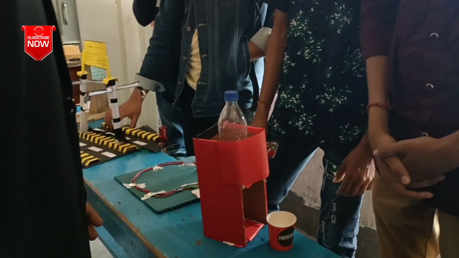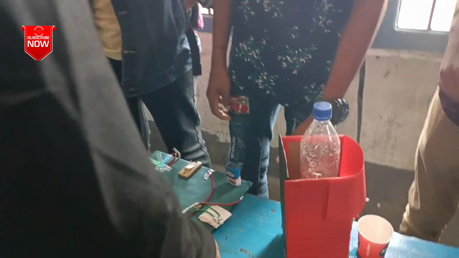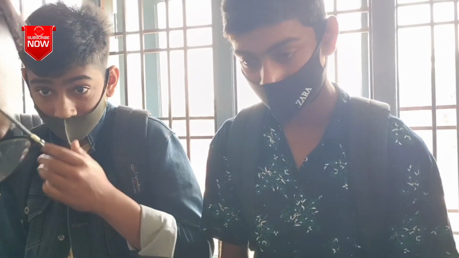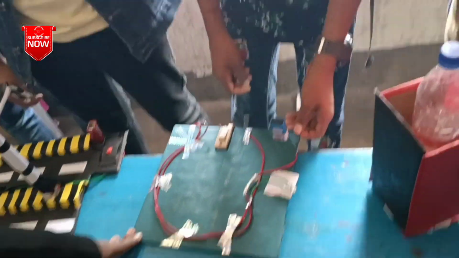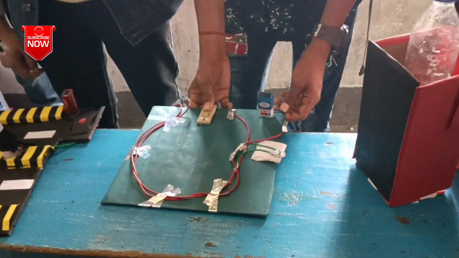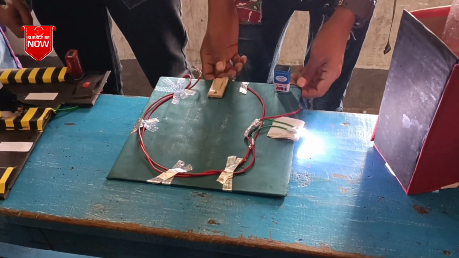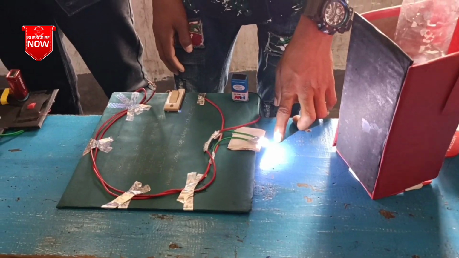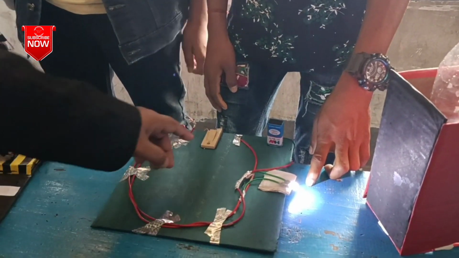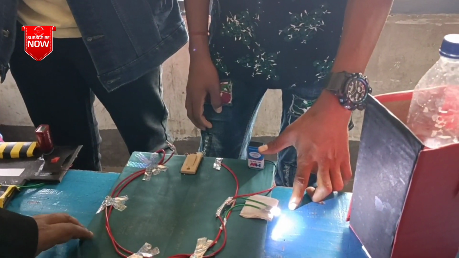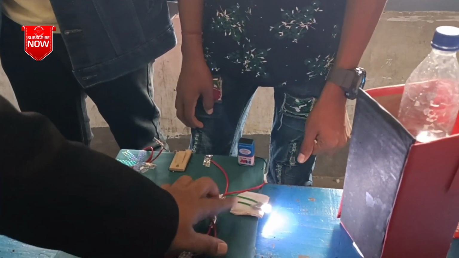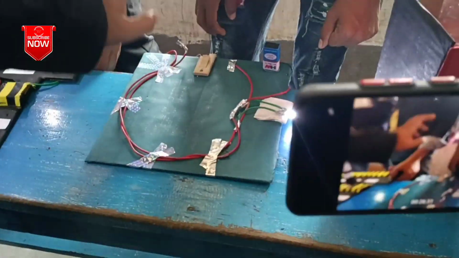Okay, very good. What do we have here? Electric circuit made by Lakshman Das. Can you demonstrate how it works? Sir, when we click this switch, the light will be on. So what are the things present here? What is this? This is switch. What is this? Battery. What are these? Wires. This is light. Completing the whole circuit.